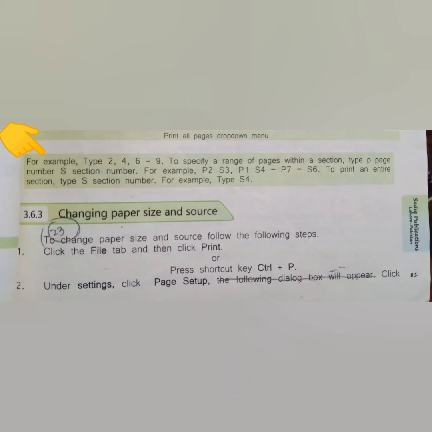Type P page number, S section number. For example, P2, S3, P1, S4 to P7, S6. To print an entire section, type S section number.